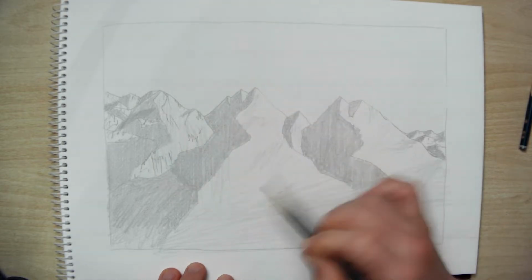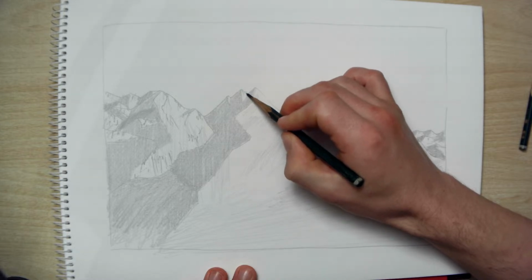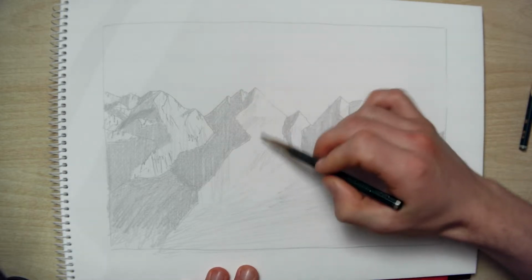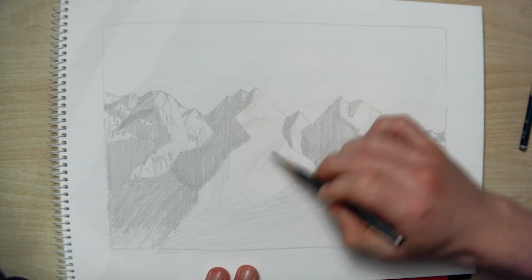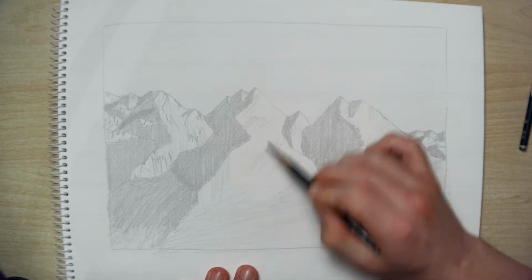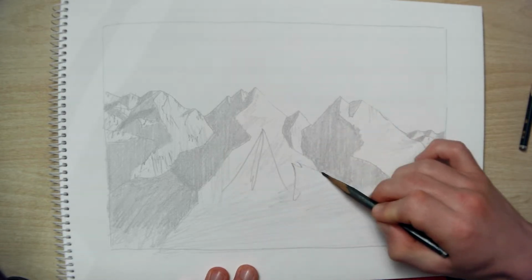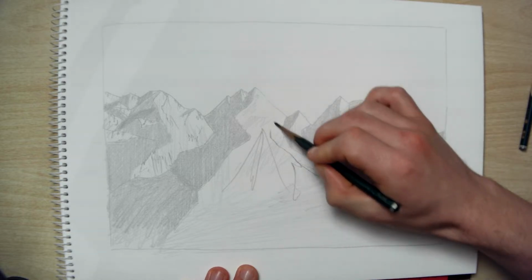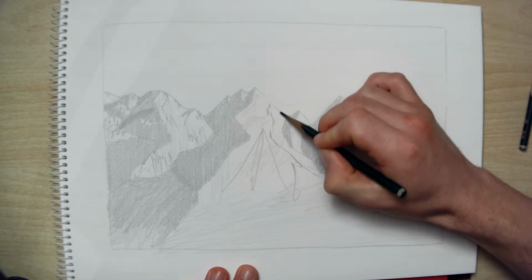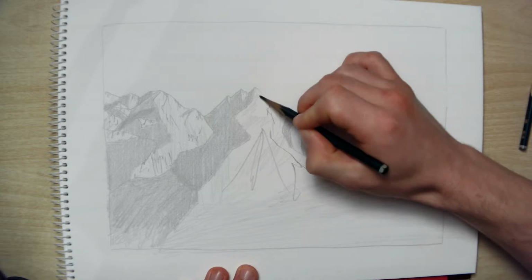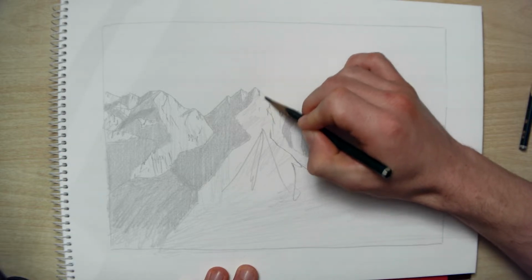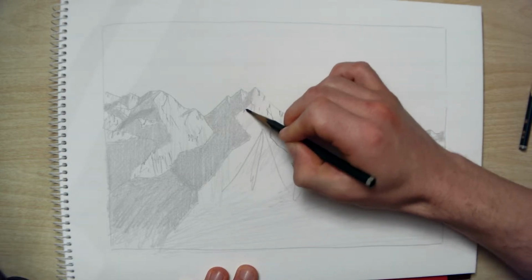Maybe like this. And right here, all the way up there, thinking about what large movements I can make to get a bit of variety in this detail.